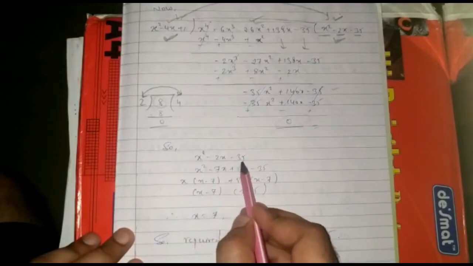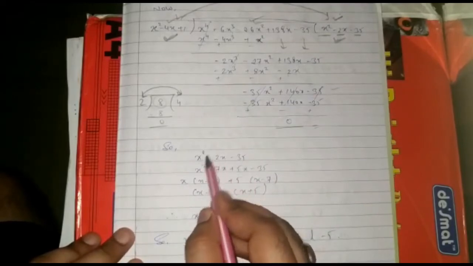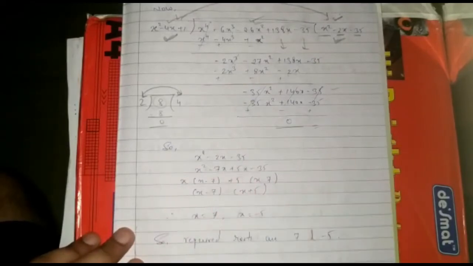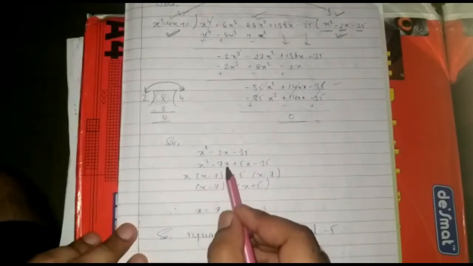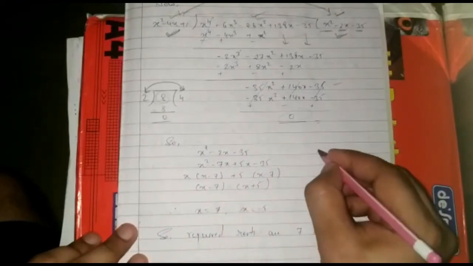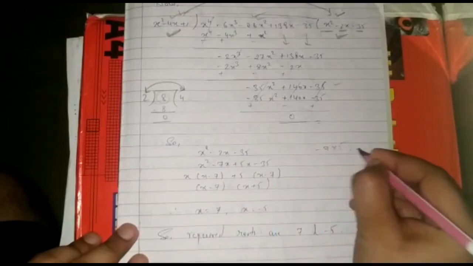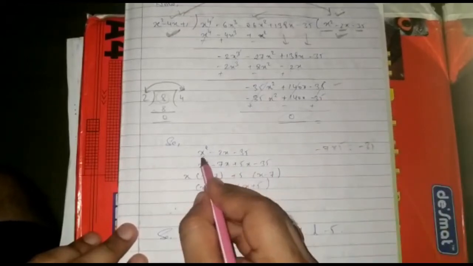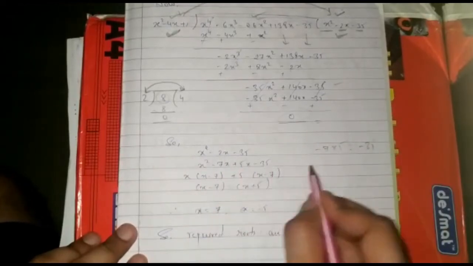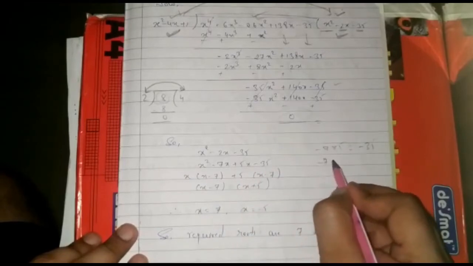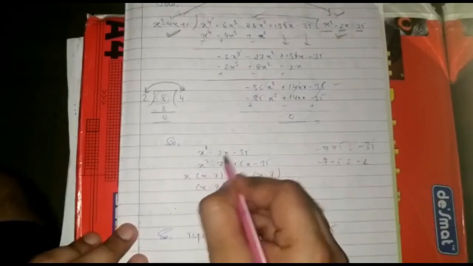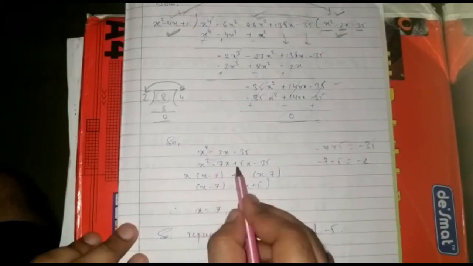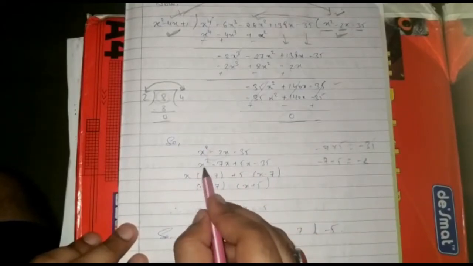So considering x square minus 2x minus 35, we solve it and find it out. We have to do middle term splitting, which we have already discussed in a previous video. So x square, minus 7 and 5. When we multiply them, it gives minus 35, which equals a into c. And when we add minus 7 and 5, it gives minus 2, which equals minus b. So minus 7x plus 5x minus 35.